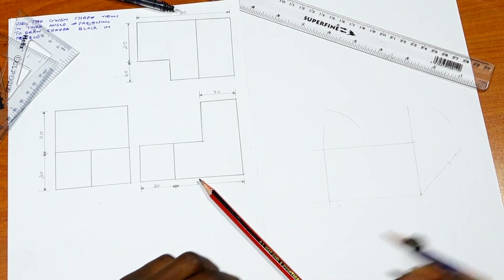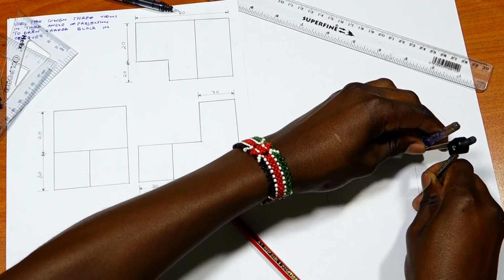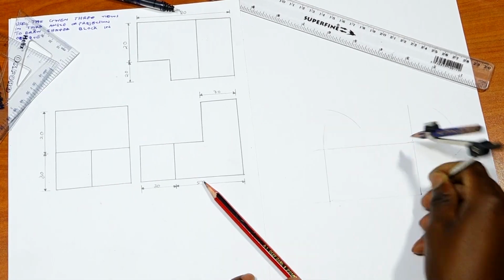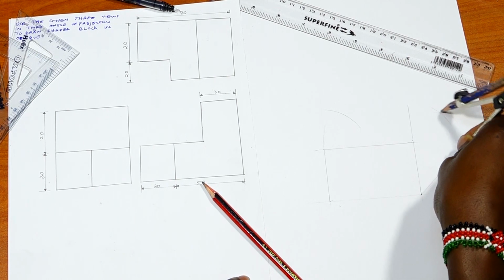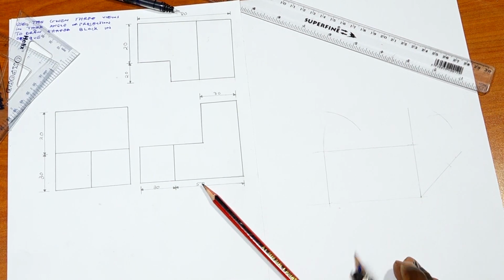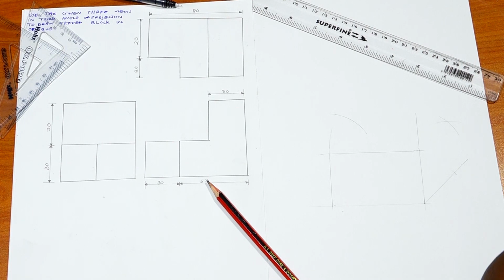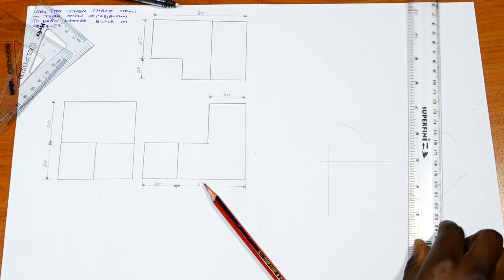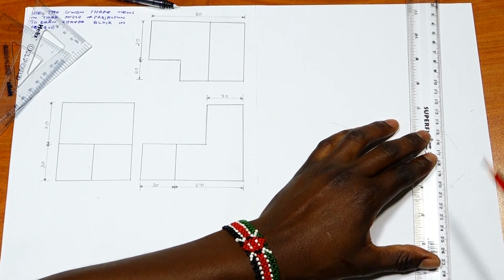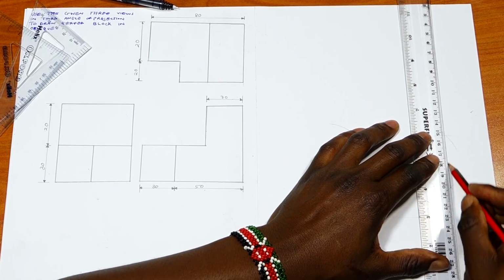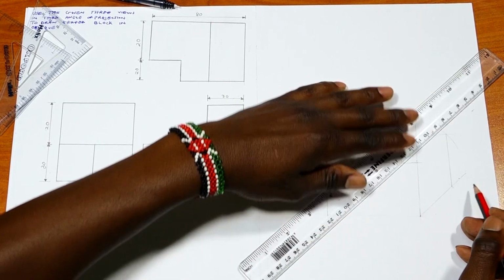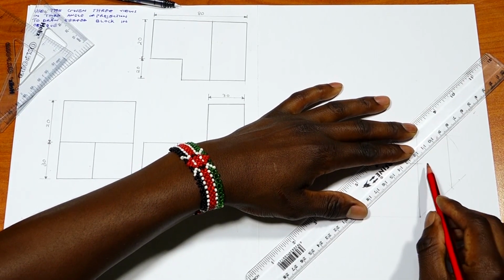Now you can measure the height. This is our height. With your pair of compass at this point, the two arcs are going to intersect. Where they intersect, you can join the parts like that. Then this part like this.